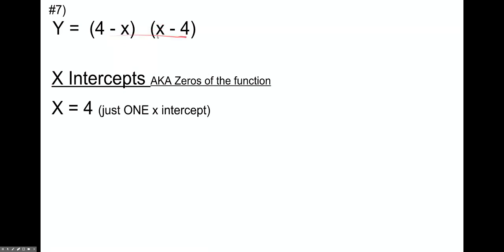So it's a repeat answer. So what you need to know is that this has a multiplicity of 2 because you have the same answer. So it's just going to touch the x-axis at positive 4, and it's going to bounce off right there. So it's going to be a U shape going down, and it's going to bounce off at the positive 4.